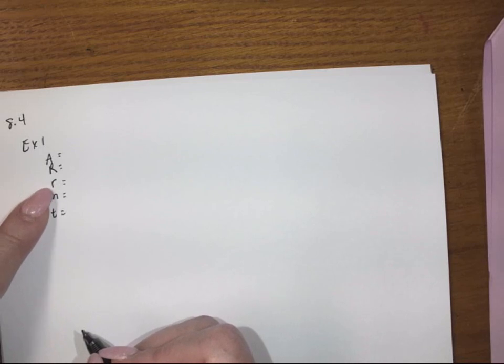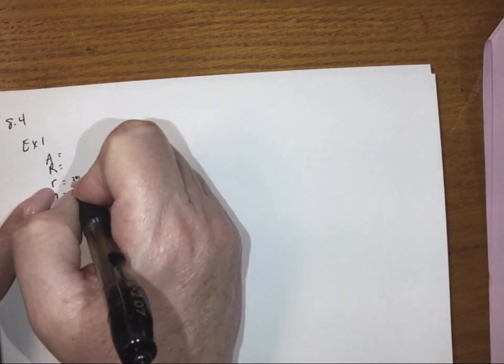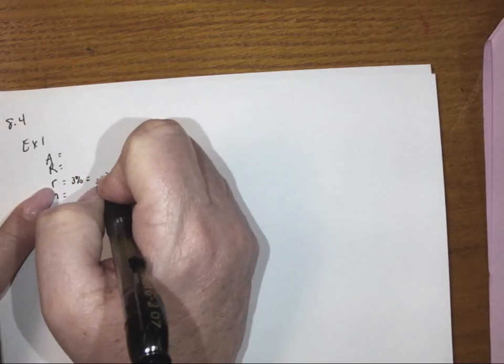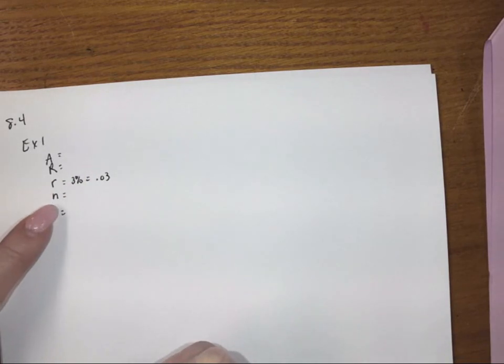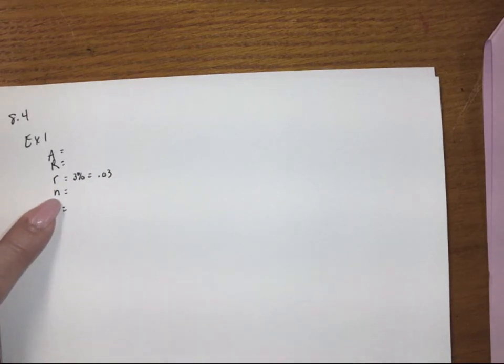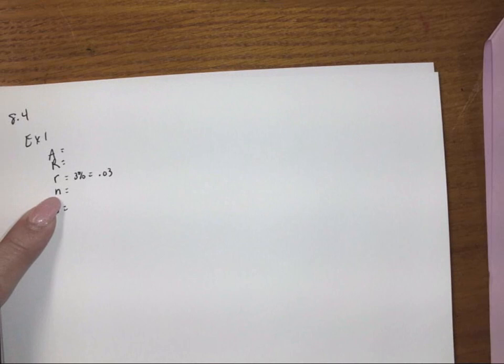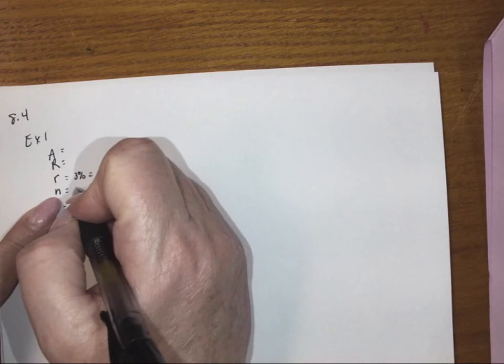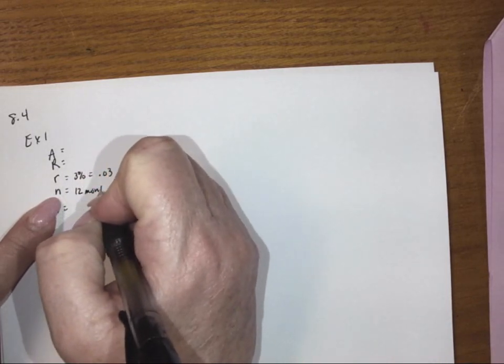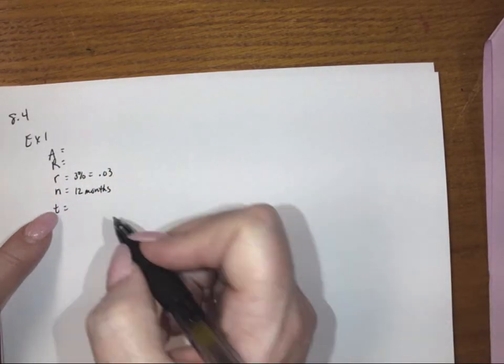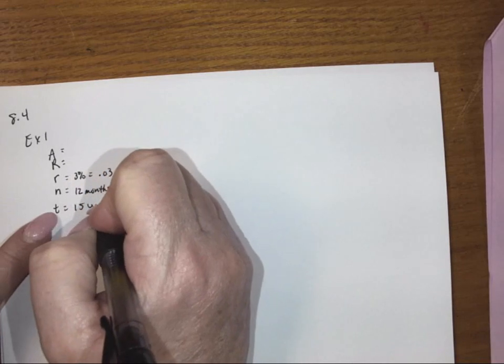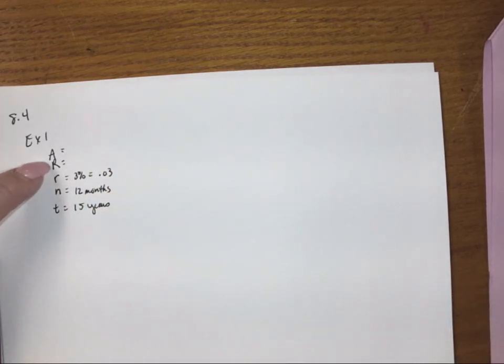The rate, the little r, is 3%, so that's going to be 0.03. N: we're doing it for his monthly savings in an annuity, so he's doing it 12 times a year because he's doing it monthly. And the time is going to be 15 years. So we need to figure out what R is.